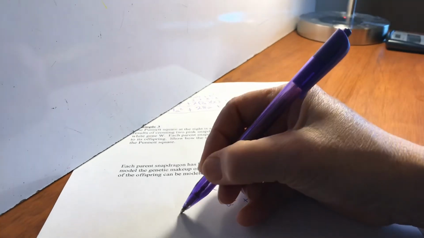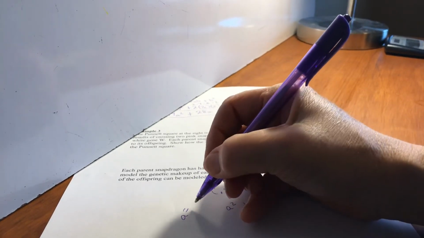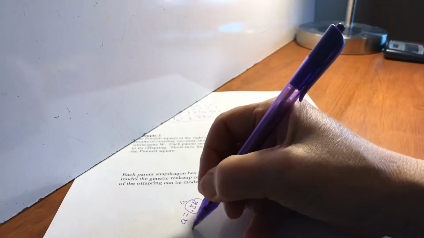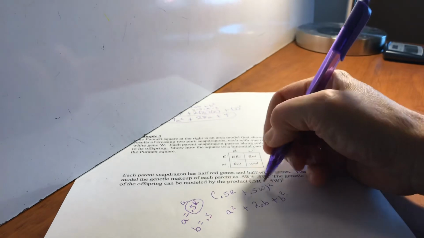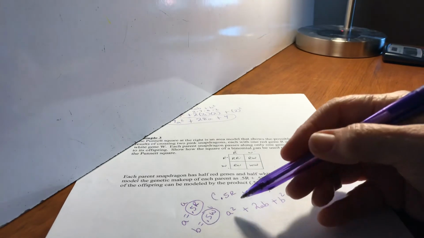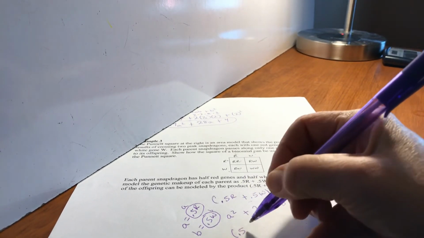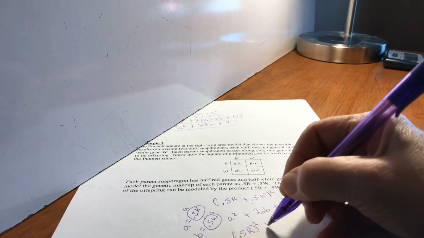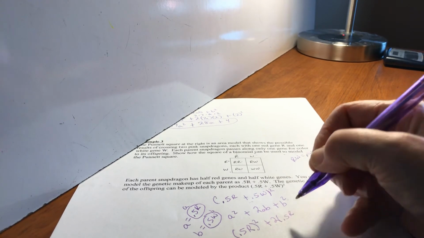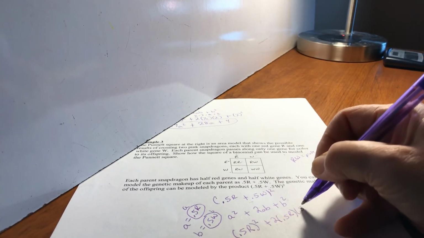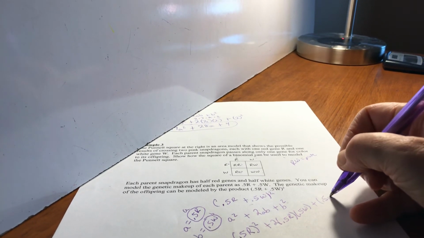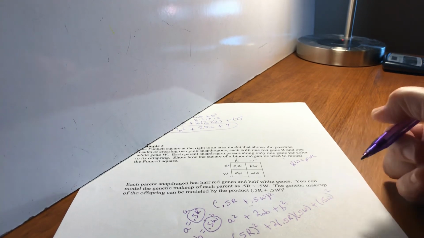Okay, so my a is going to be the 0.5 capital R. Right there, that's my a. My b is going to be 0.5 W. Okay, that's my b. So a squared, 0.5 capital R, square that, plus 2 times my a, which is 0.5 red, times b, 0.5 white, plus b squared, which is 0.5, 50% white, squared.